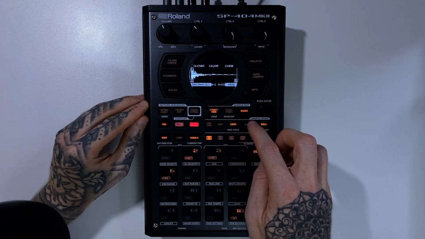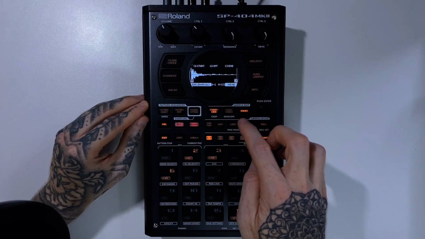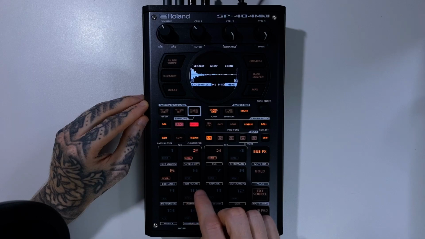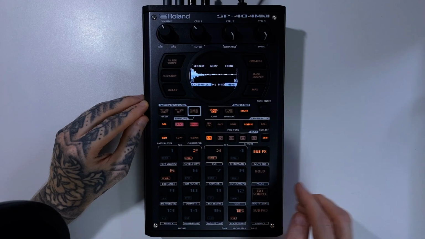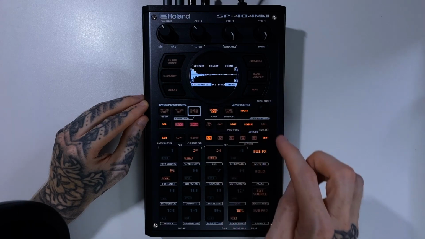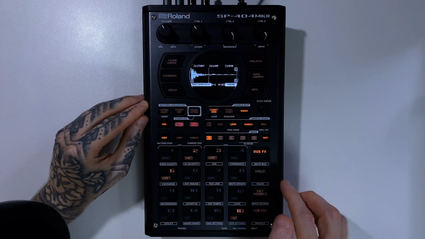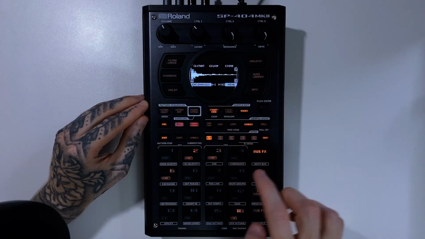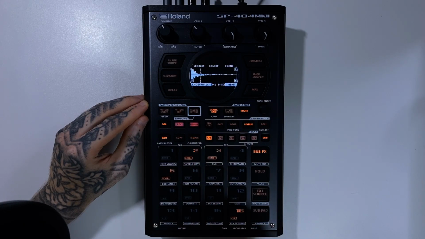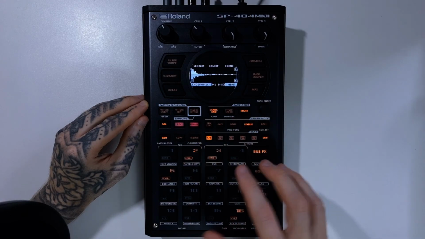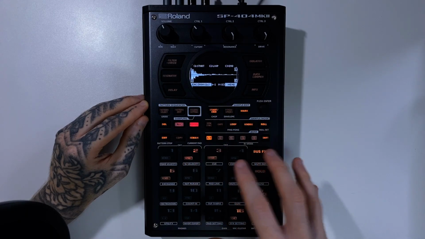Now, we can also do reverse here, so we can just press these to disable them. If we do reverse, of course, that's going to reverse the sample. And you can do your other functions at the same time, so I can reverse and loop. I can also do reverse and ping pong. And we can manipulate it in that kind of way.